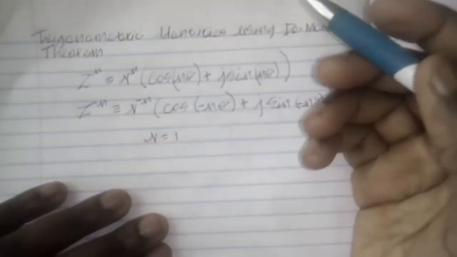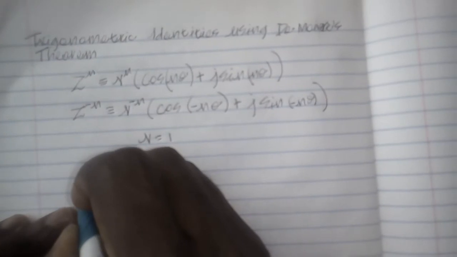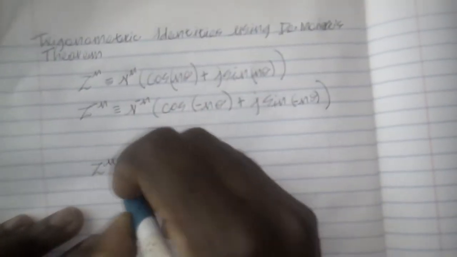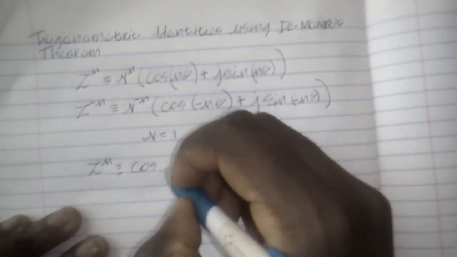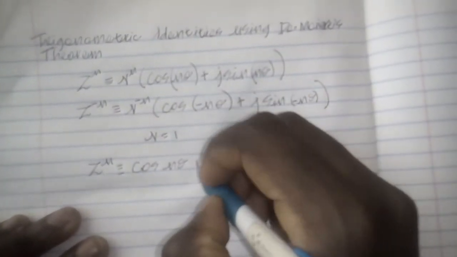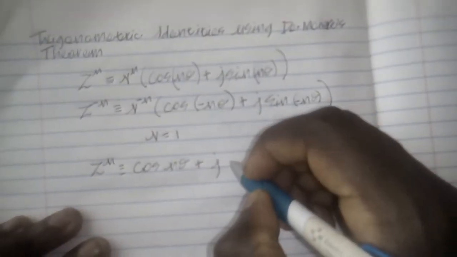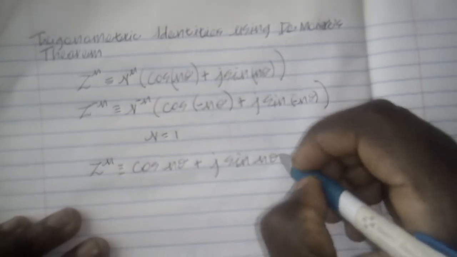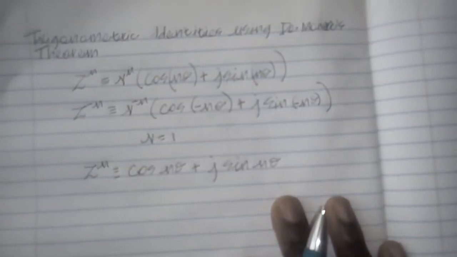If our r is equal to 1, this will have z be identical to cos n theta plus j sin n theta. Okay, our r is 1.